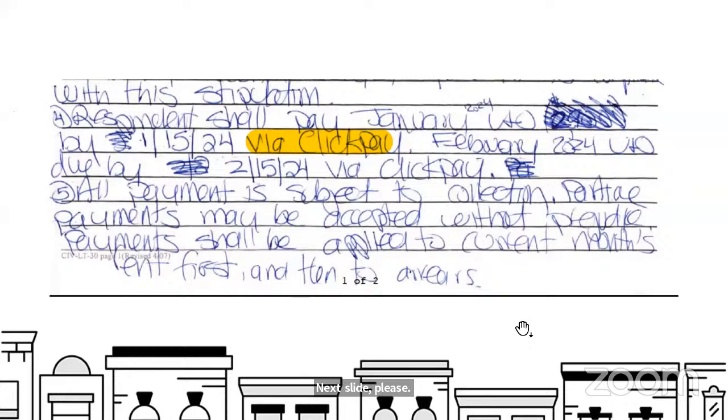In this stipulation, we highlighted via ClickPay. The reason we highlighted this is because sometimes tenants have to pay on the internet or on the website. So sometimes they get blocked. And that's the only way that they could pay. They don't have the time to go get a money order or don't have access to a bank account. So this is way easier. So we highlighted via ClickPay.